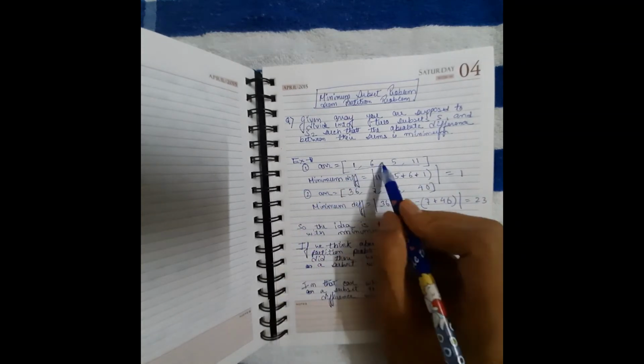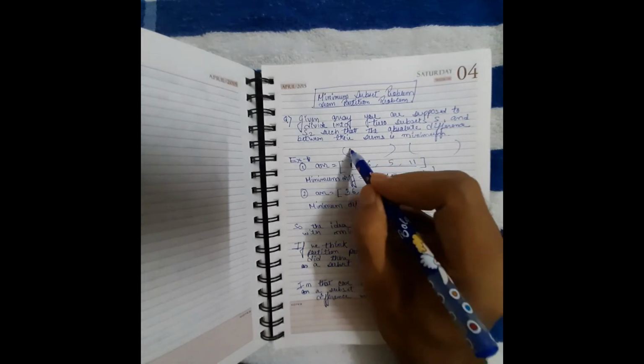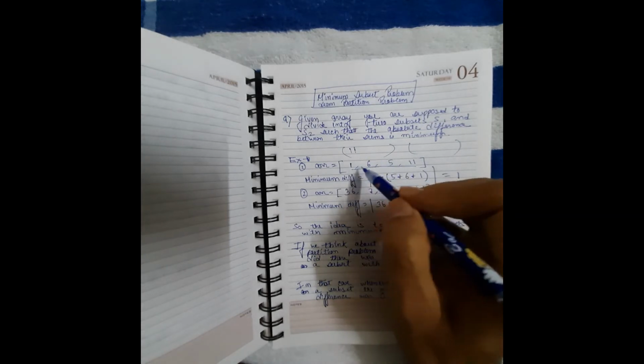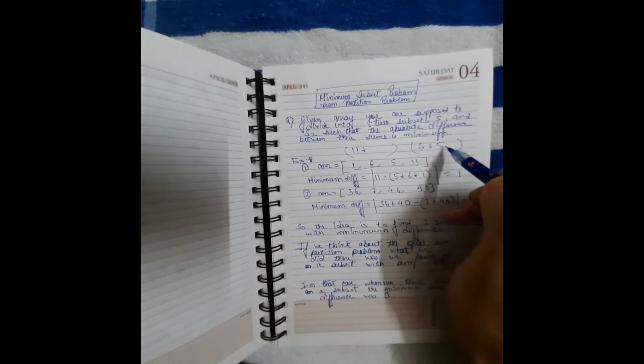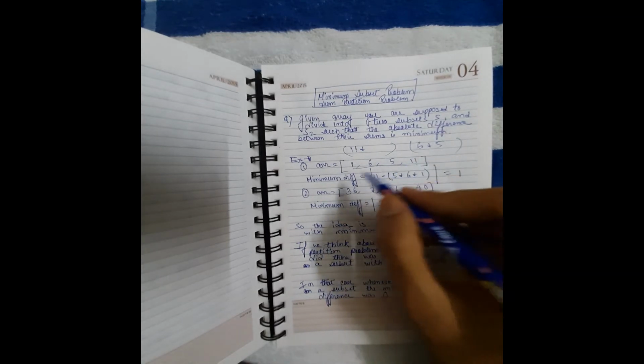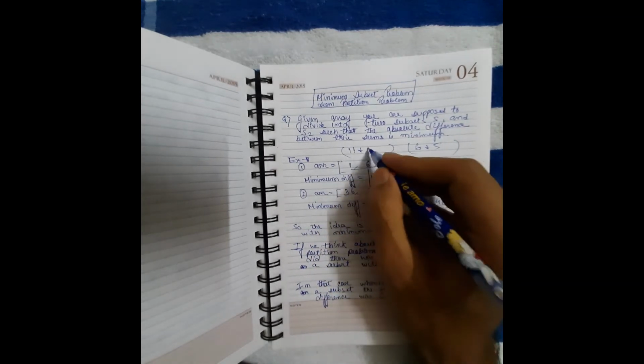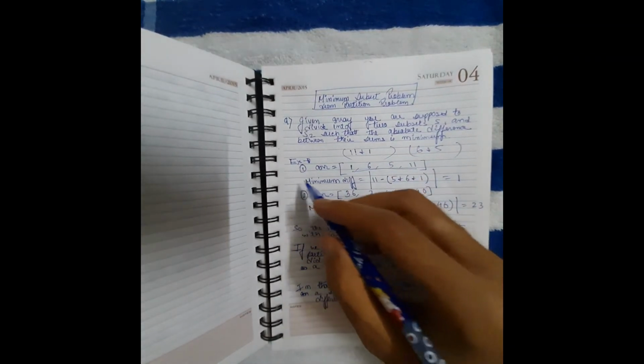We are supposed to divide the elements into two subsets, right? Such that their absolute difference is minimum. So let's say we have 11 in this one and the next bigger item is 6, so 6 should go in this one. We need to minimize the difference. Then let's say we add 5 over here, and since 11 is quite large, this will be 11, so the other one we can add 1 anywhere, it doesn't really matter, both of them are 11. So what will be the minimum difference? The minimum difference will be 1.